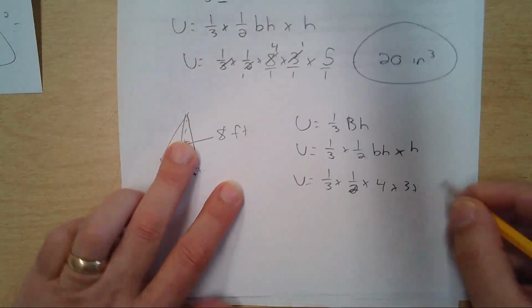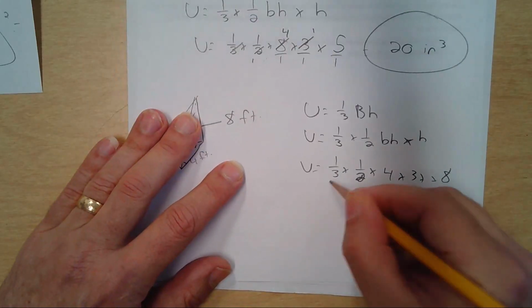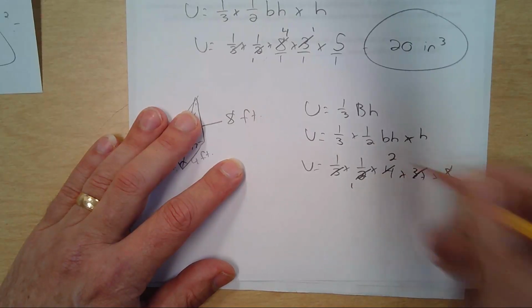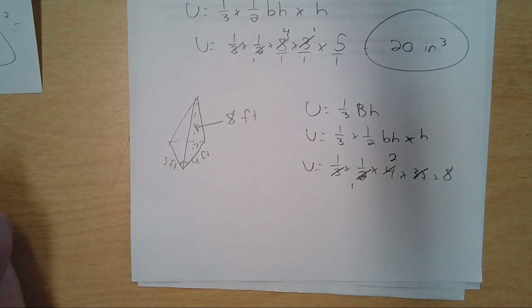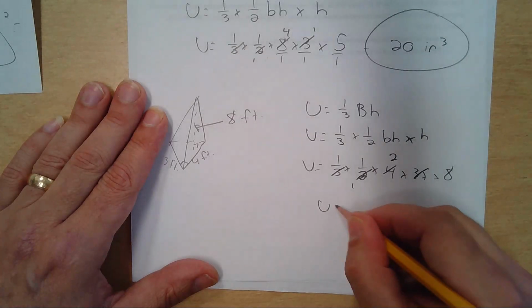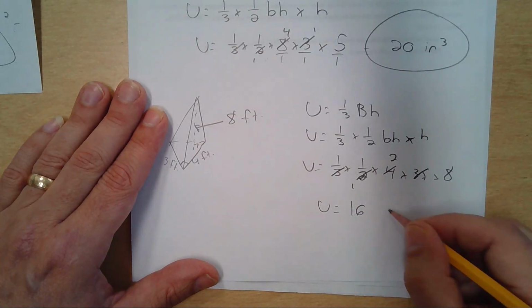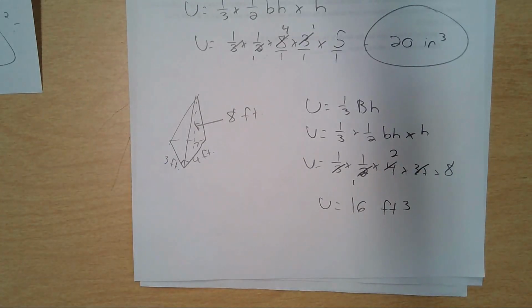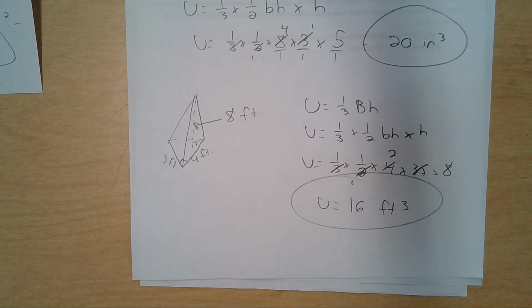Height of the pyramid 8 feet. So there go the 3's. There go the 2's. And what am I left with? 8 times 2, right? Just turns into 8 times 2. Good.